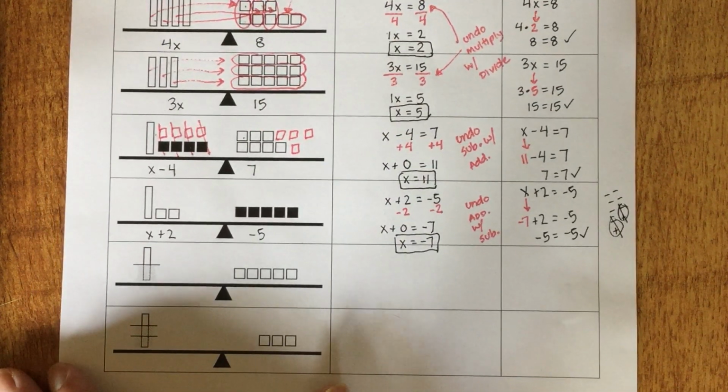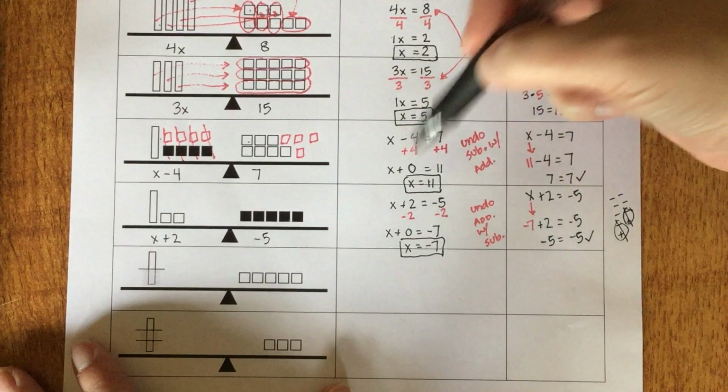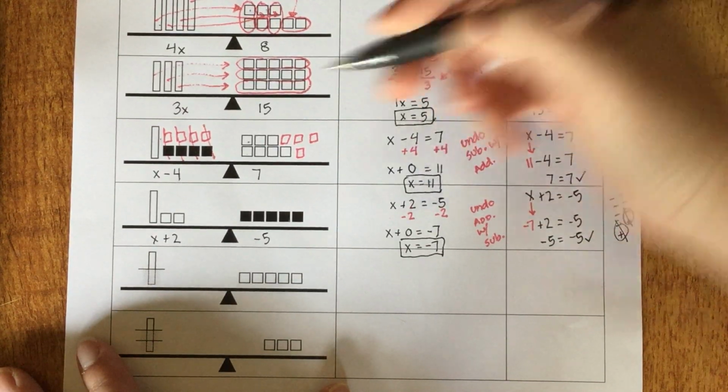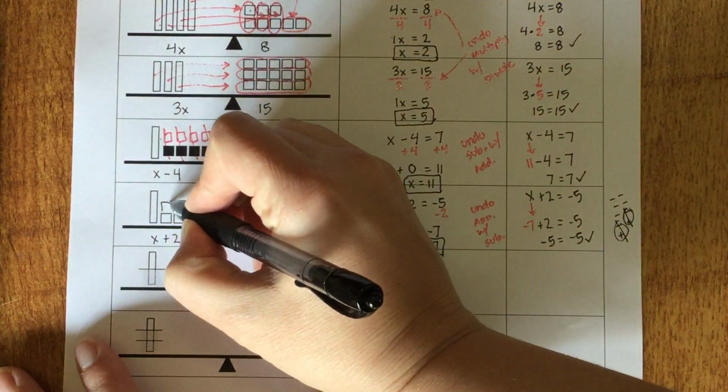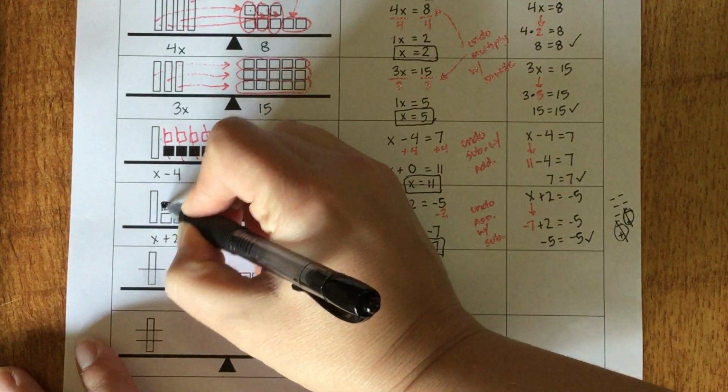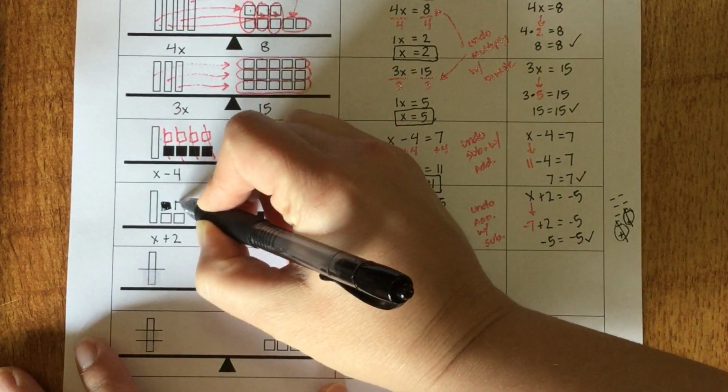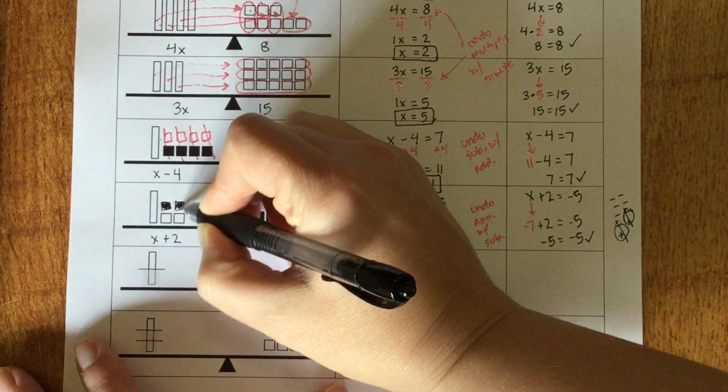To show it using the picture model, we subtracted 2. Subtracting 2 is shown with the shaded in squares.